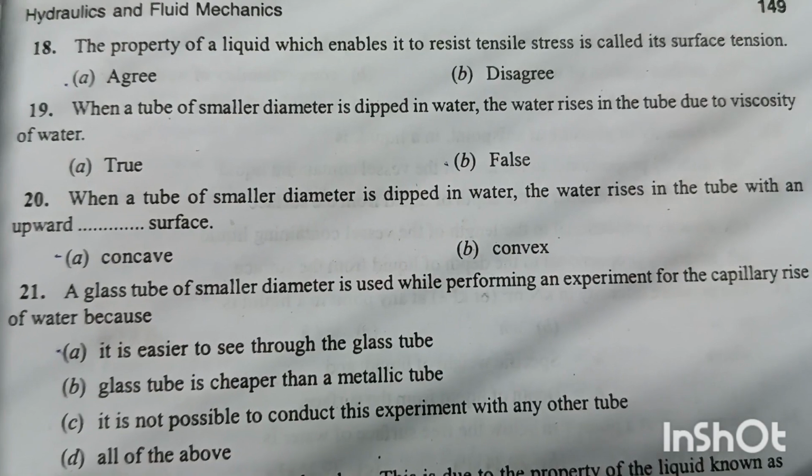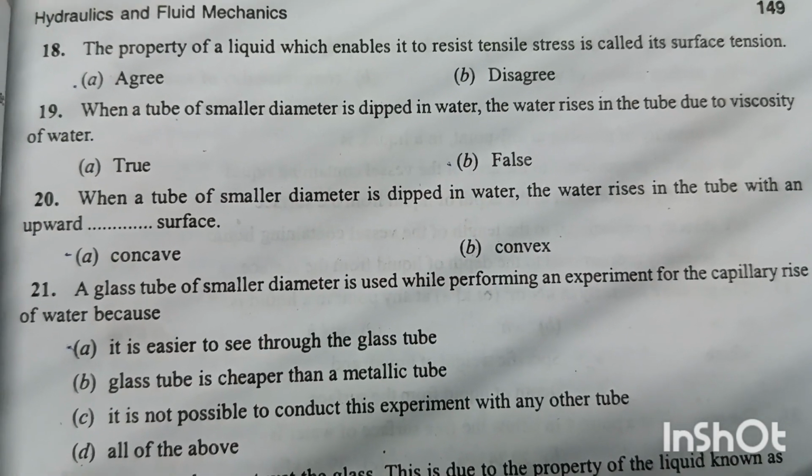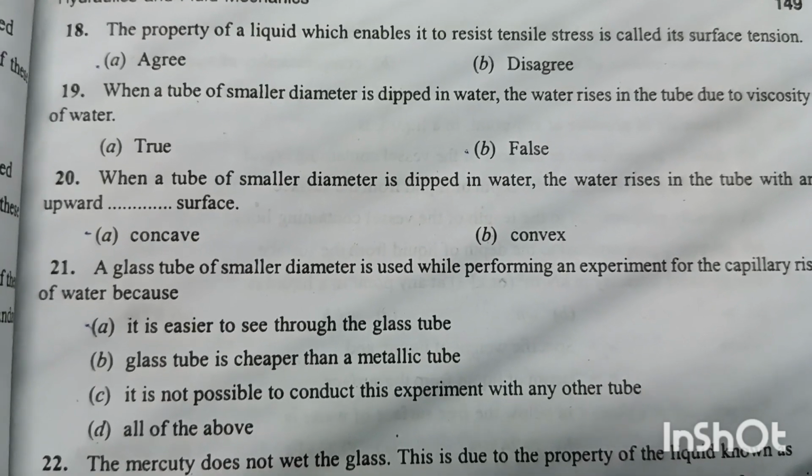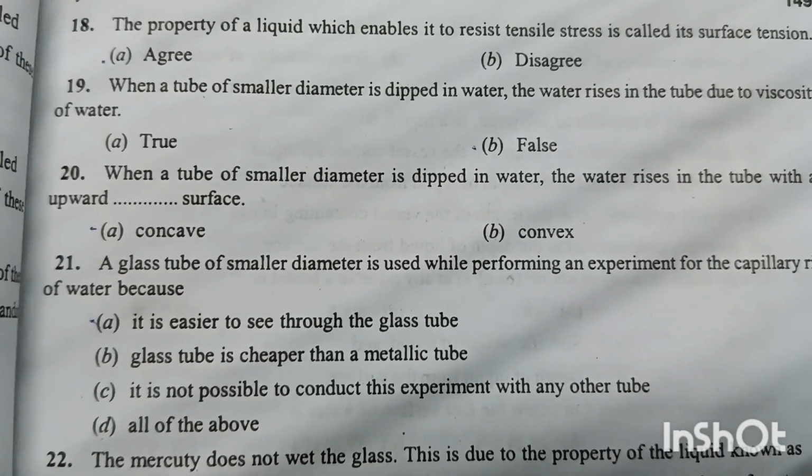Question number 19. When a tube of smaller diameter is dipped in water, the water rises in the tube due to viscosity of water. No, due to capillarity of water. So option B is right answer.